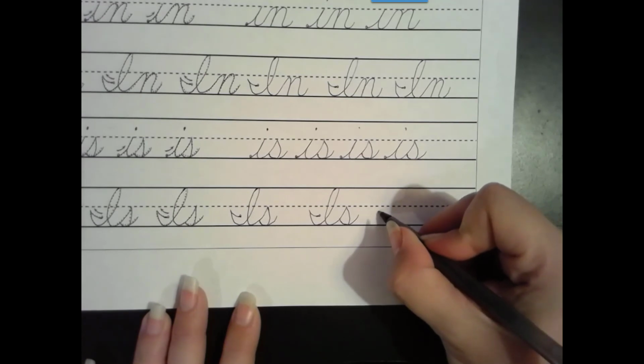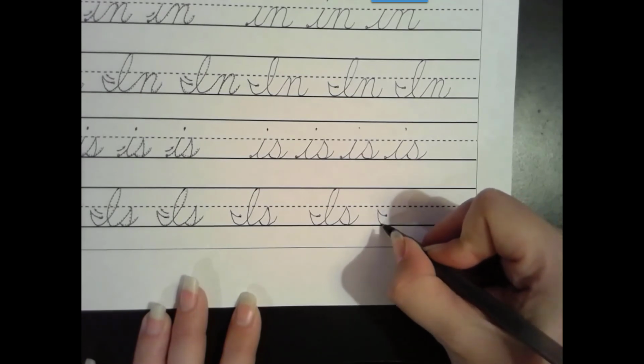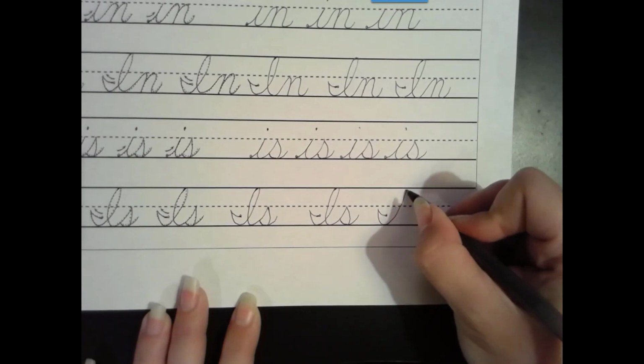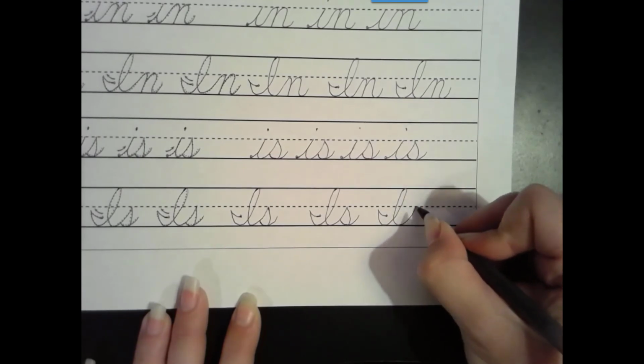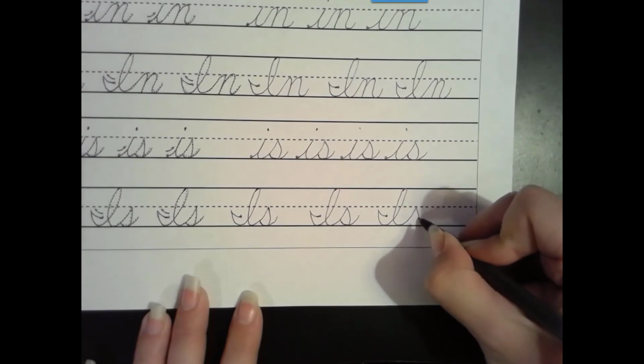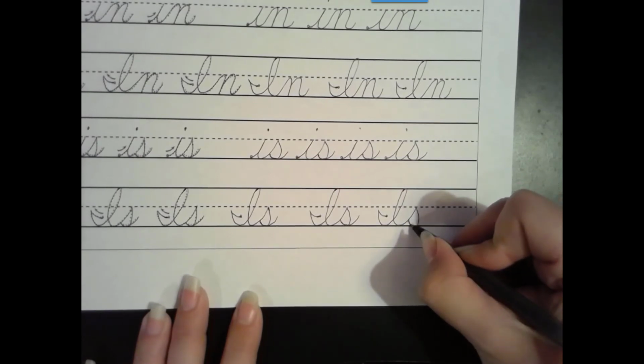Starting dot, slant out, curve down, slant up, loop back, touch the bottom. Now our letter S, we're going to slant up to the middle, make a point, make a belly, retrace, make your tail. So we've now practiced the words in and is.